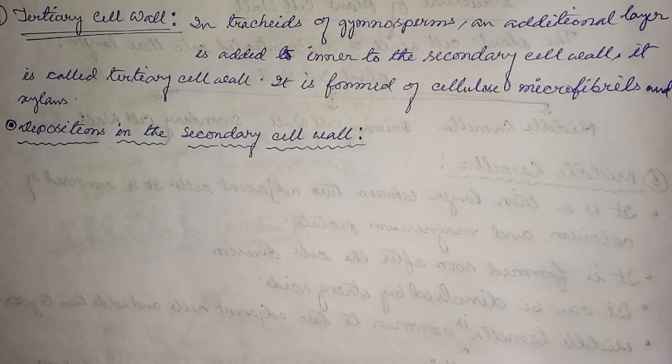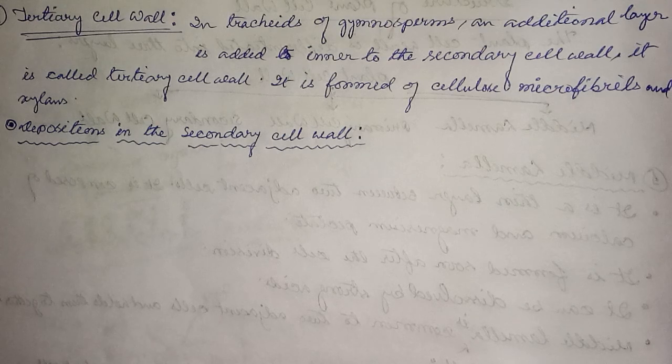Lignin is a tough and glue-like substance deposited in the cell wall of woody plants. The process of lignin deposition is called lignification. Next, cutin. It is a fat-like or waxy substance deposited on the exposed surface of epidermal cells. Its deposition is called cutinization. Suberin is also a fat-like material deposited in the secondary cell wall of cork cells. Its addition is called suberinization.